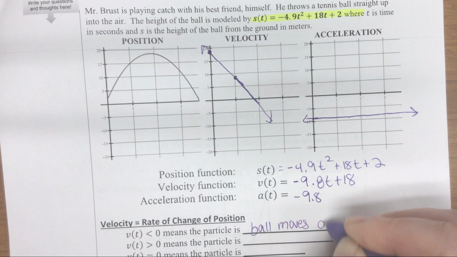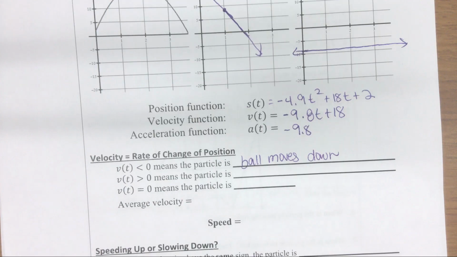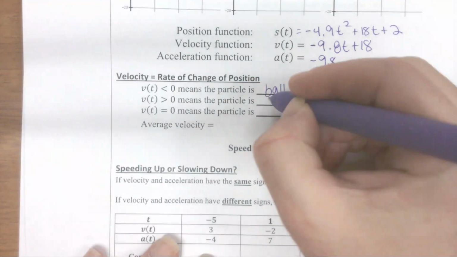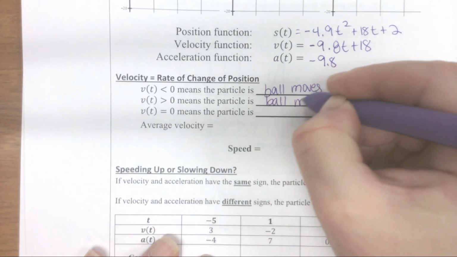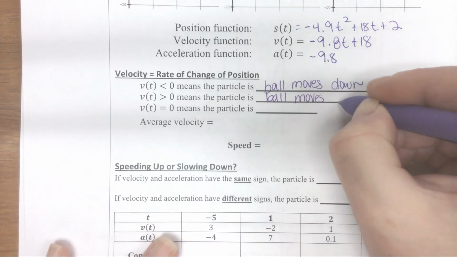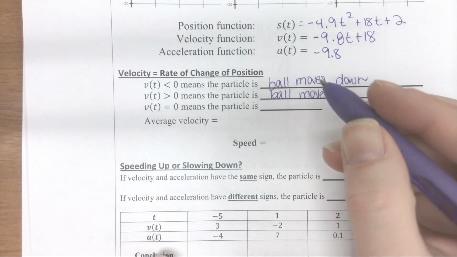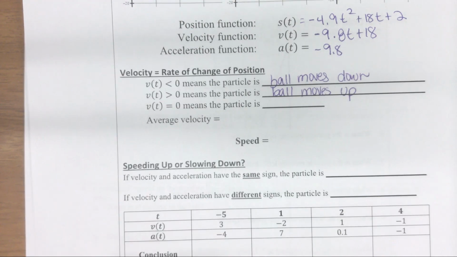And if v of t is greater than 0, that means what? So when v of t equals 0, what does that mean? Well, a couple things. Remember this is instantaneous, so you're right, it is momentarily stopped.